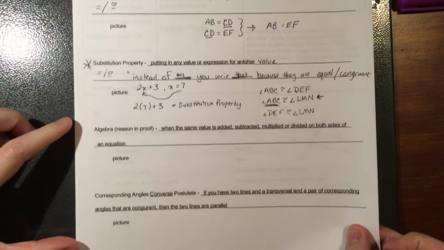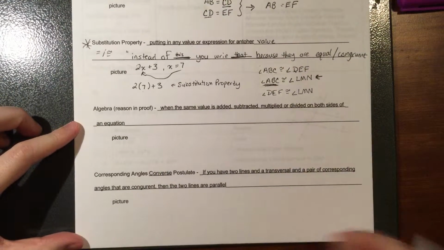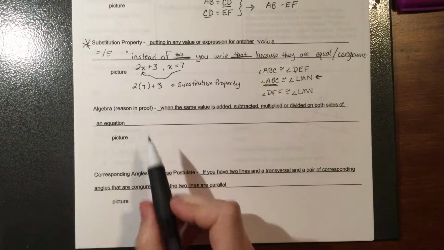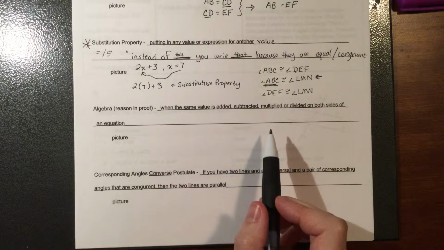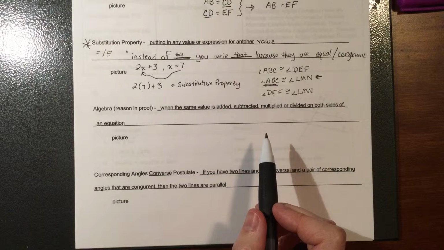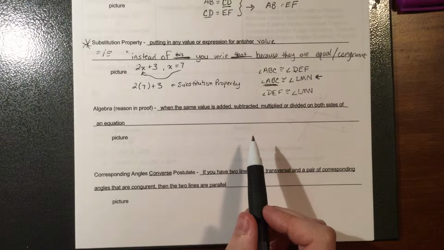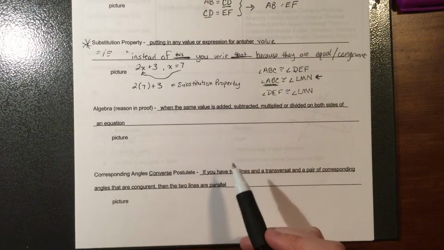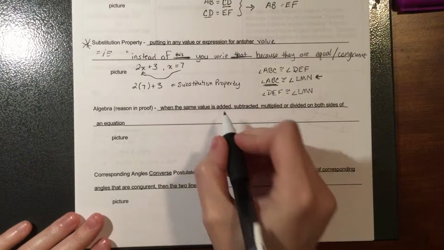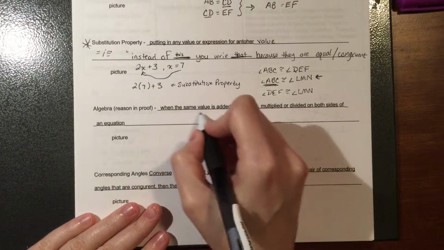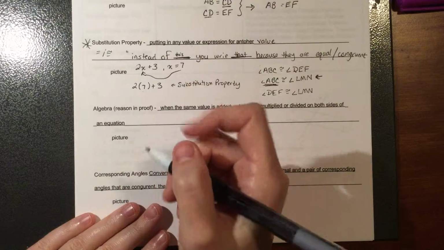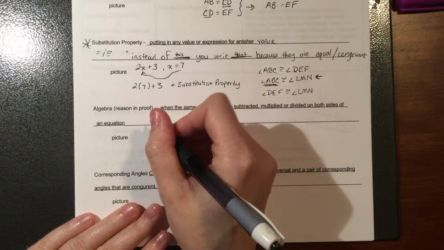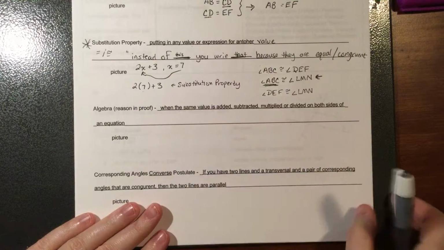The next one is algebra, and it's a reason used in a proof, and it's when the same value is added, subtracted, multiplied, or divided on both sides of an equation. You do this a lot. Anytime that you are solving an equation, you're using it. Another way you'll see them, and they're listed on the next page, is the addition property of equality.